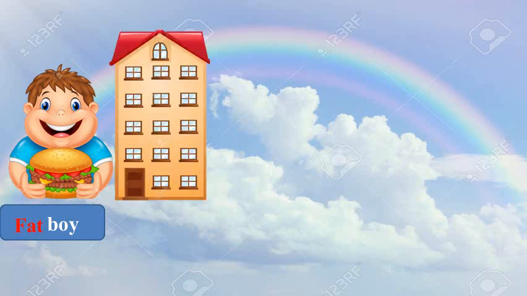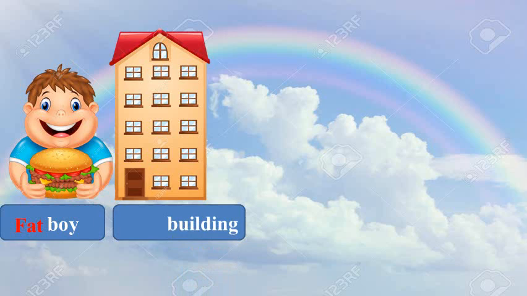Few more examples. Now this is the picture of a boy. Let's describe him. Fat boy. So fat is an adjective which is describing the noun boy. Building is a noun. We will describe it. Tall building.